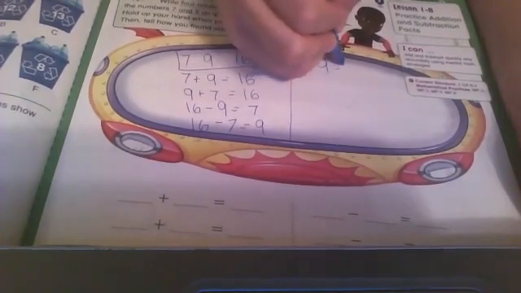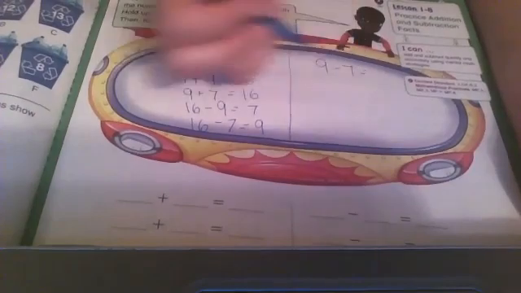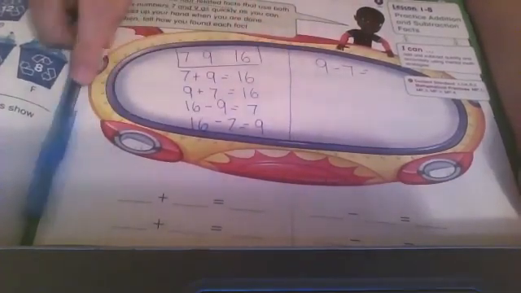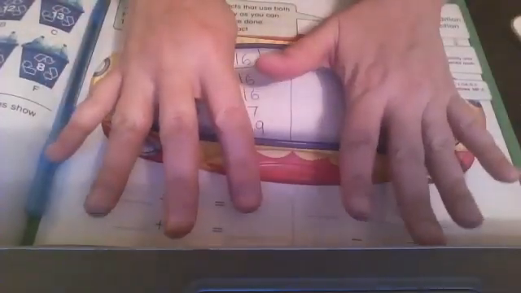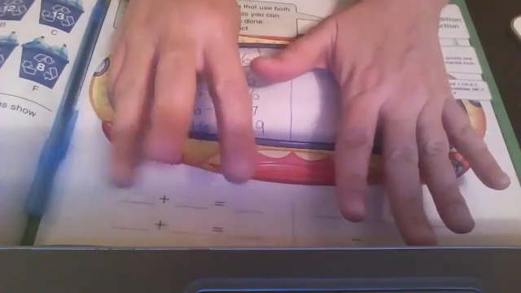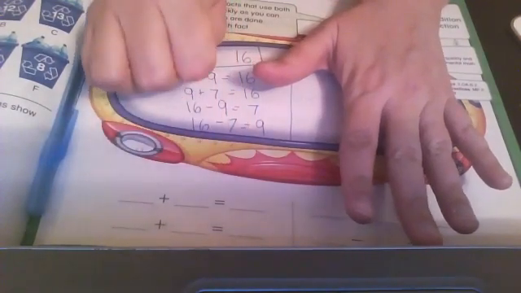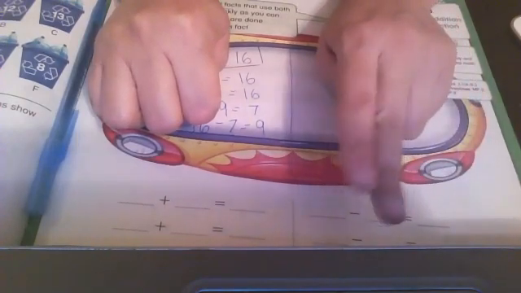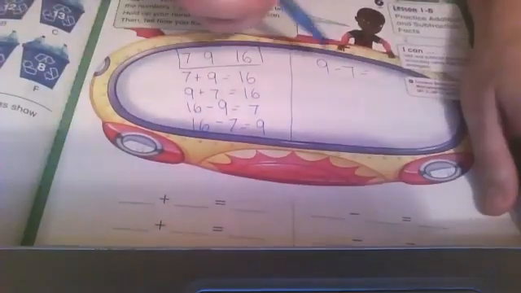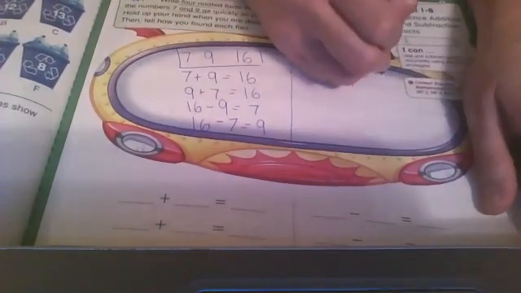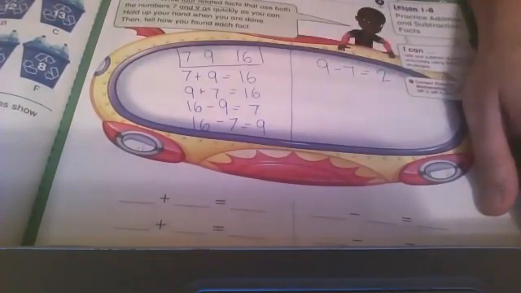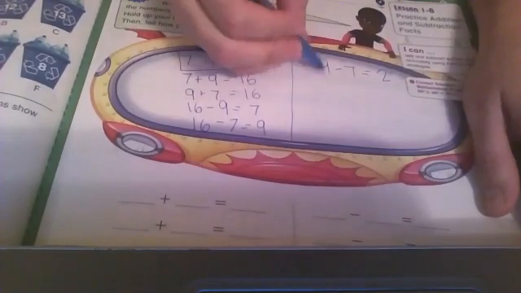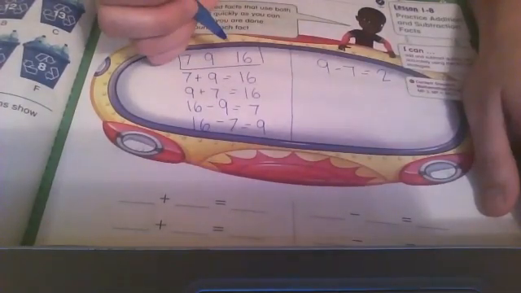So 9 take away 7, and that would equal, if you're not sure, we can use our fingers. I have 9 here. Take away 1, 2, 3, 4, 5, 6, 7. I'm left with 2. Okay, so 9 take away 7 equals 2. That would be one subtraction fact.